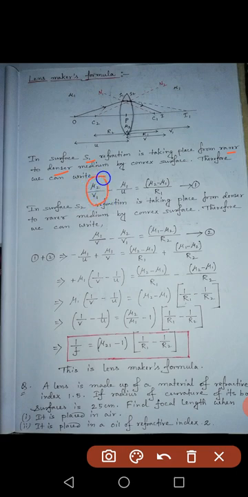Why is this V1? Because when we considered surface 1, I was not there. We considered that the image will be formed at I1, right? So what is the distance of I1? V1. So the image distance will be V1. So mu2 by V1 minus mu1 by U. U is the object distance, the object is there only.